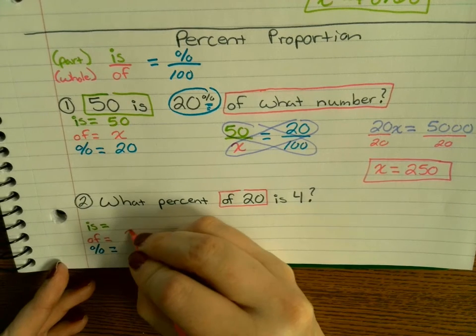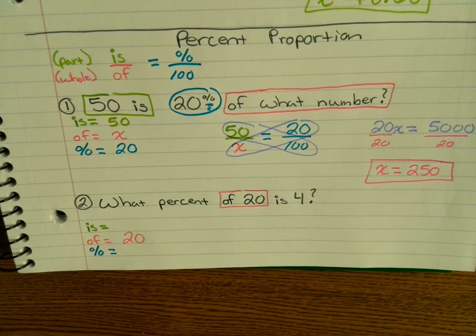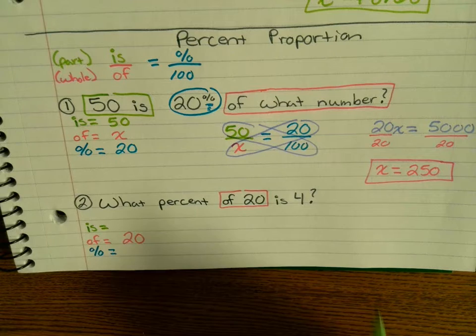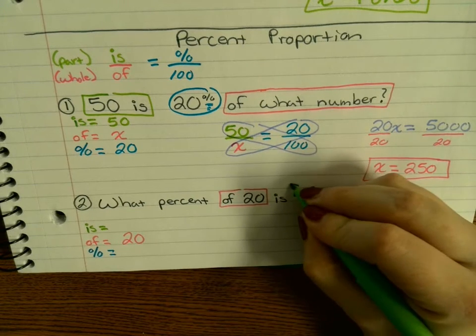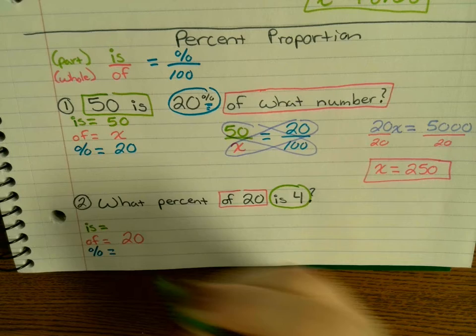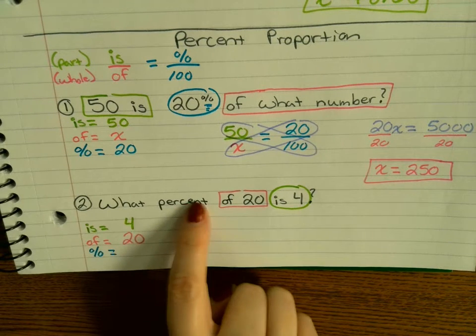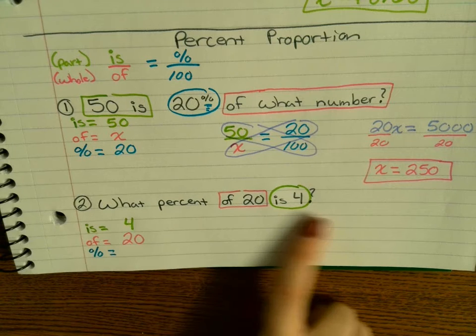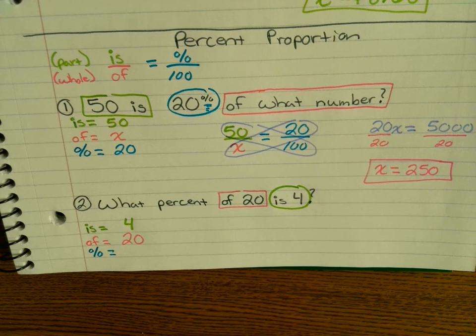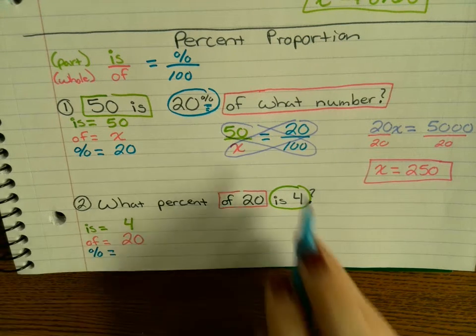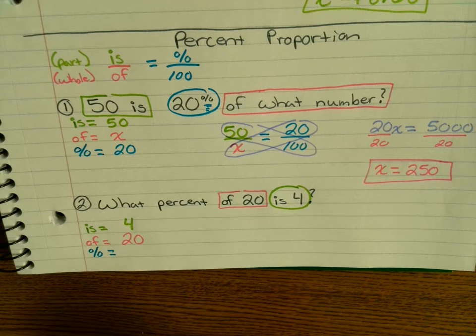What about the value 4? Is, right? It says is 4. So we're going to put 4 for the is. That means our percentage is missing, which is obvious because neither one of those numbers has a percent sign. So the percentage is what's missing. We're going to go ahead and put an X for our percent.